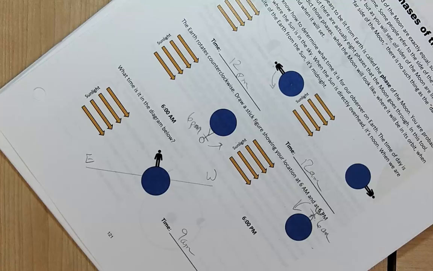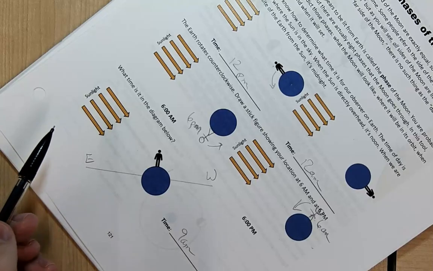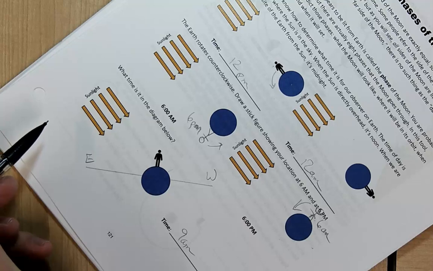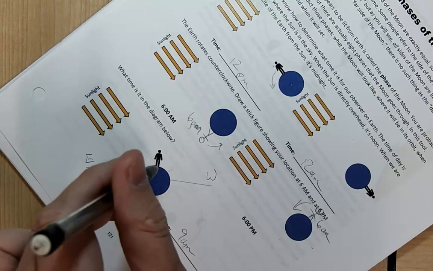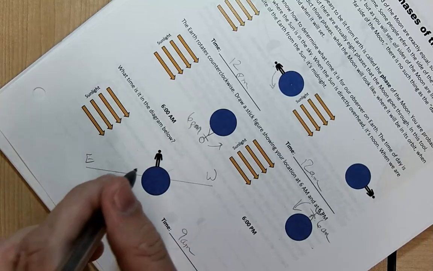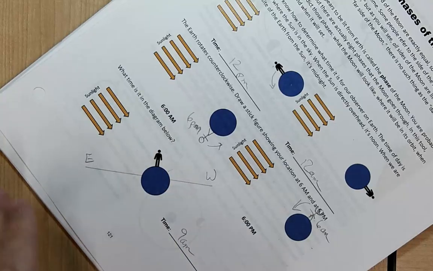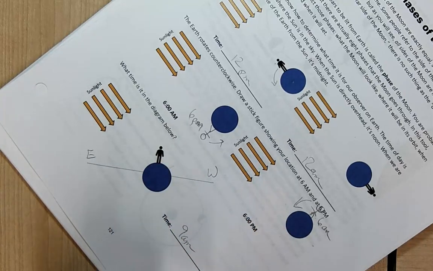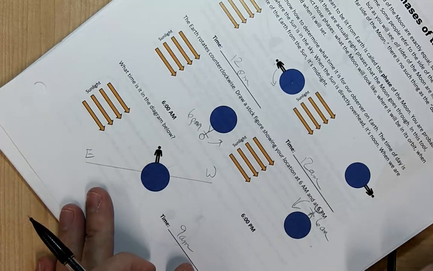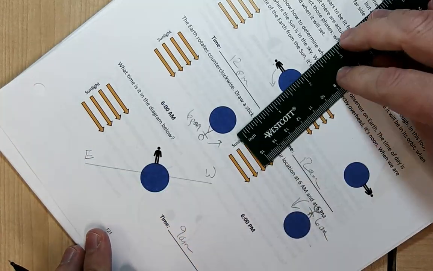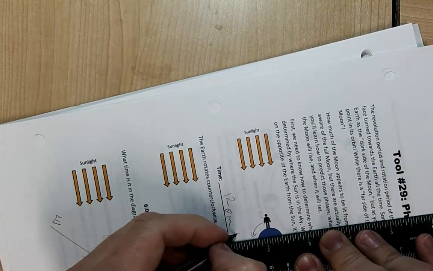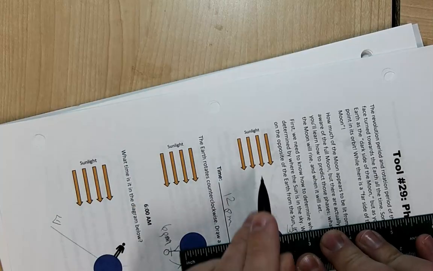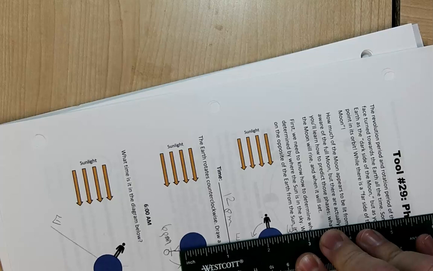We live in the northern hemisphere, and therefore the sun is always south of us. So if you're looking into the page, that way must be south, and if you're facing south, then east is on your left, west is on your right. So as the day rotates, it goes from here, and then it goes here. And then east is still over here, west is over here, but now the sun is high in the south.